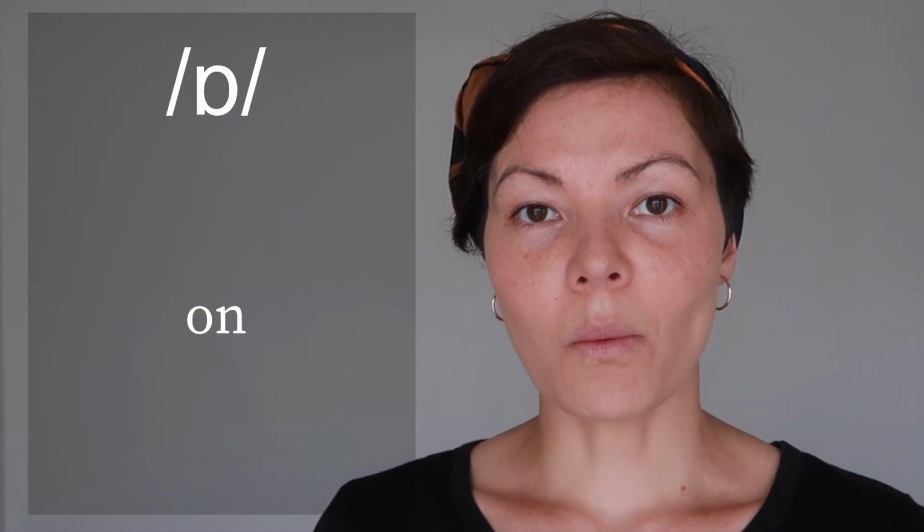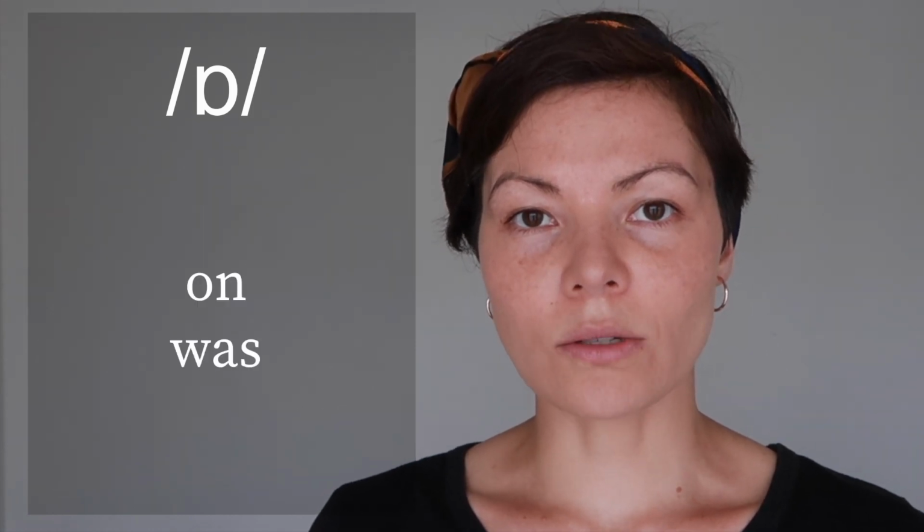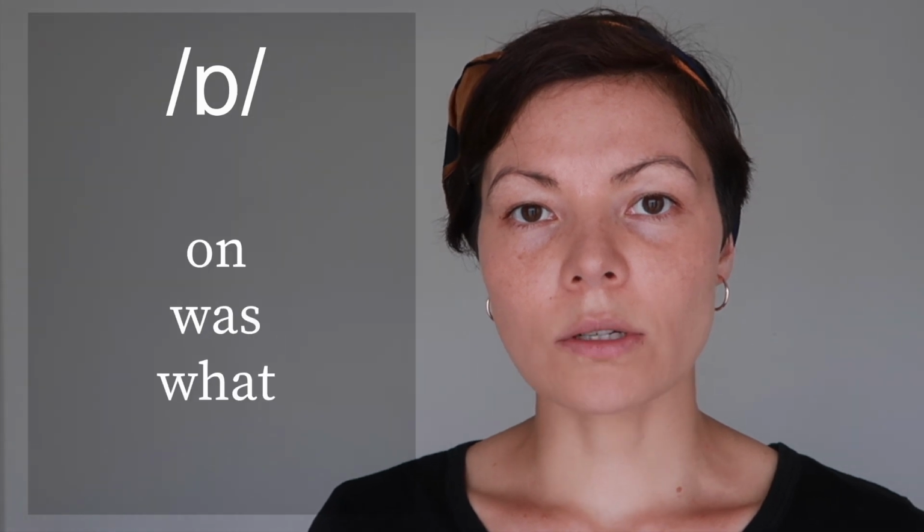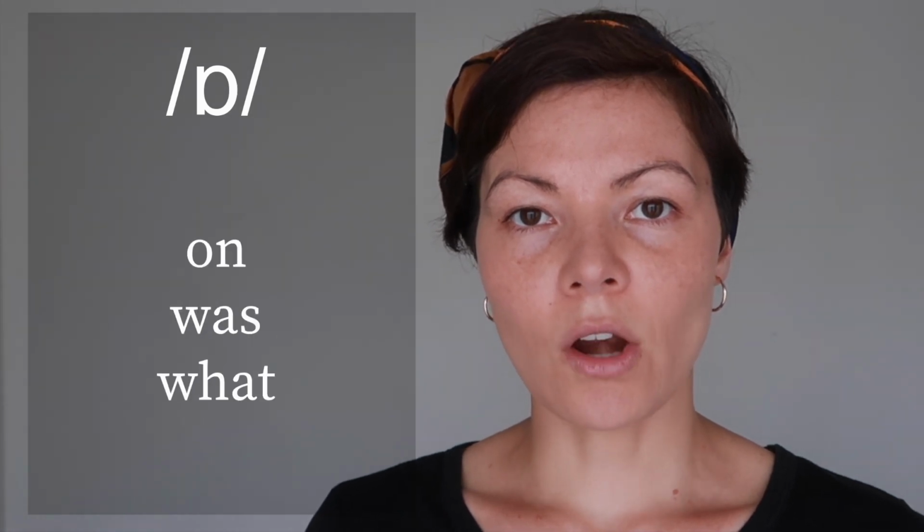The last sound of the 12 is o. Again, this is a short-ish sound and you make the mouth a bit bigger and you say o. So this is in on, was, what, not.